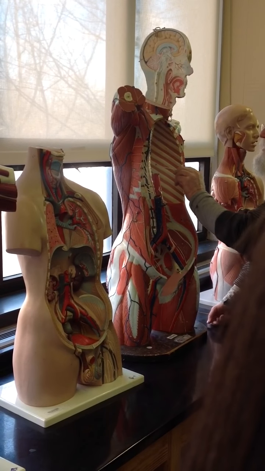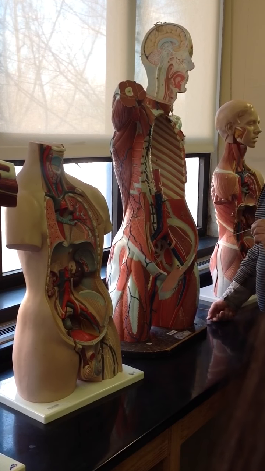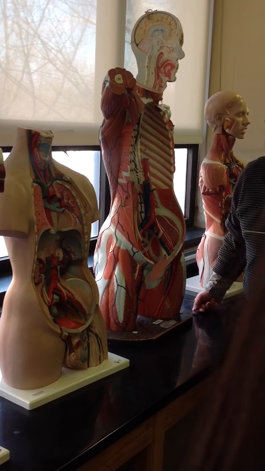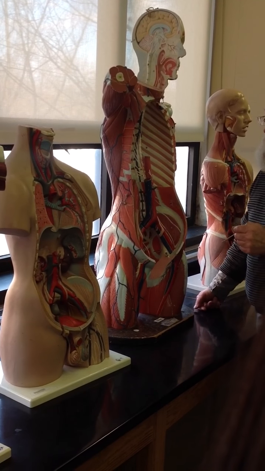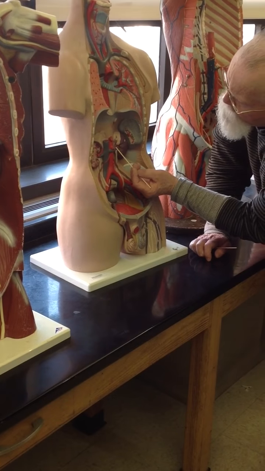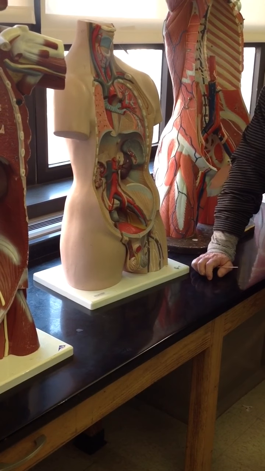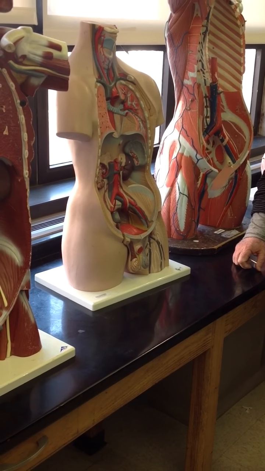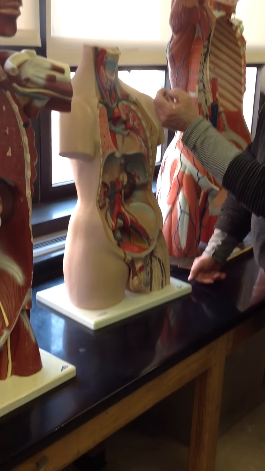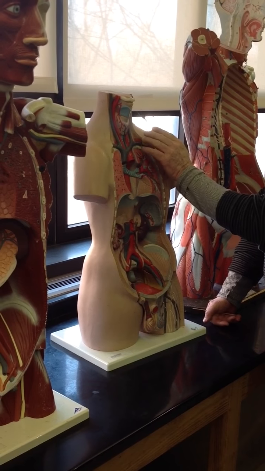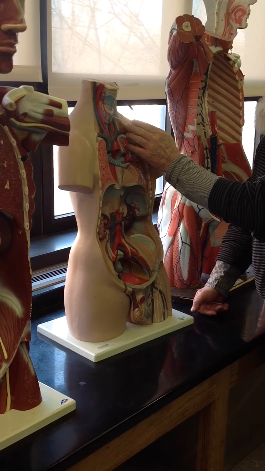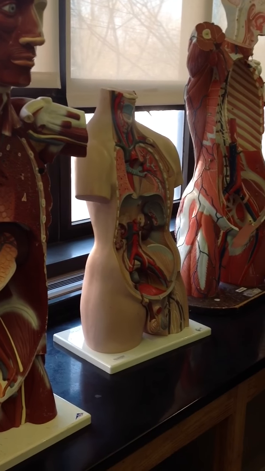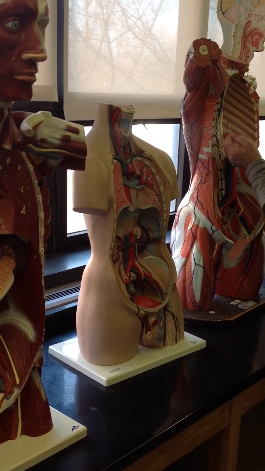Now, if there's an intercostal artery, there's an intercostal vein. Okay? In general, if there's an artery, there's a vein. So, for instance, renal artery, renal vein. Okay? That kind of thing. That's in general. Where that becomes different is that this is the jugular vein, where this is the carotid artery. Okay?